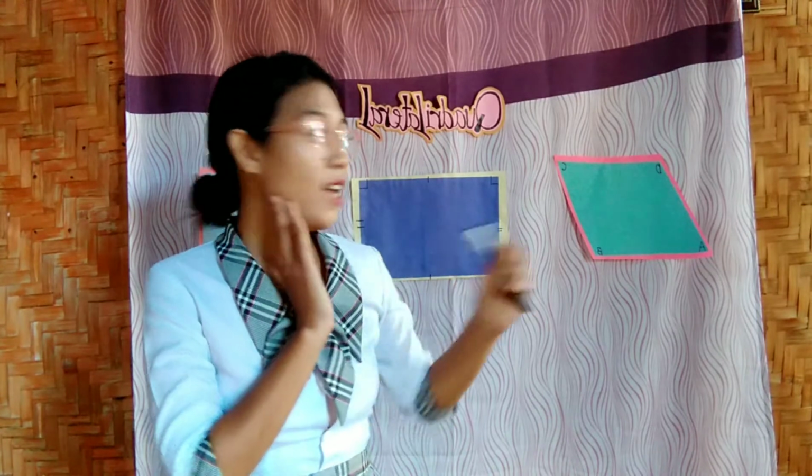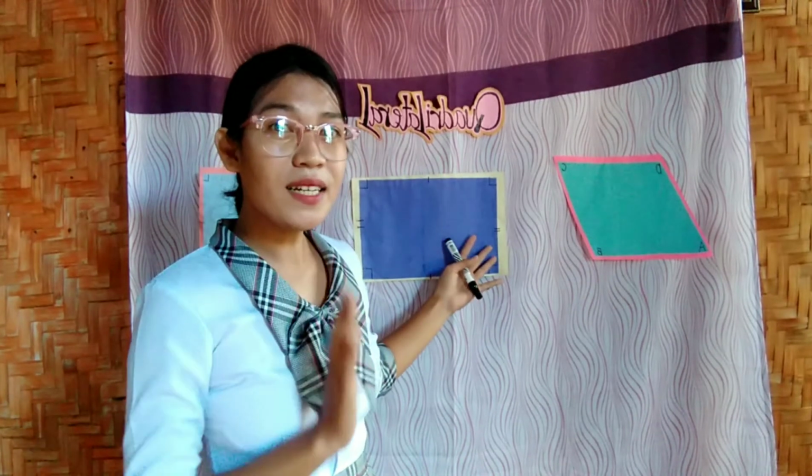So there are types of quadrilateral. These are parallelogram, trapezoid, rectangle, square, kite, and last is the rhombus. I have 3 types of quadrilateral that I chose, which are the parallelogram, the rectangle, and the square. Understanding the properties of different quadrilaterals can help you in solving problems that involve this type of polygon.